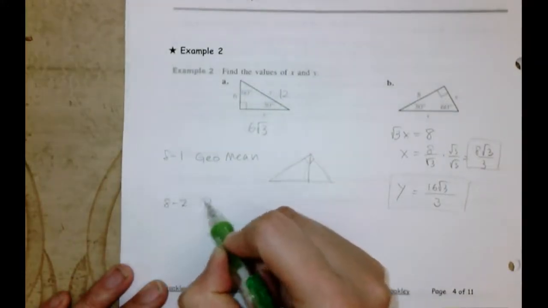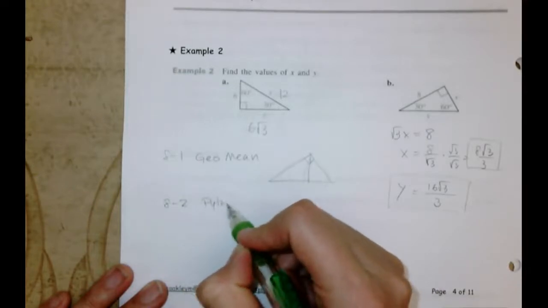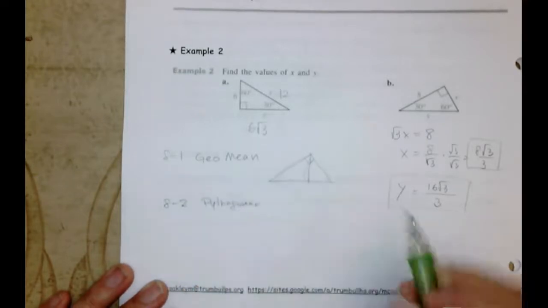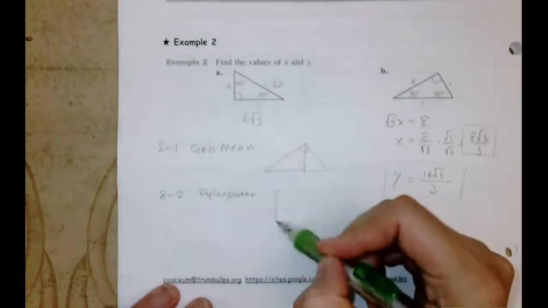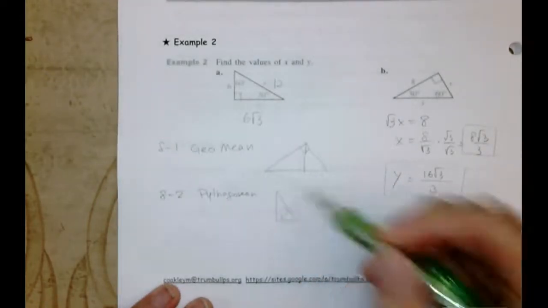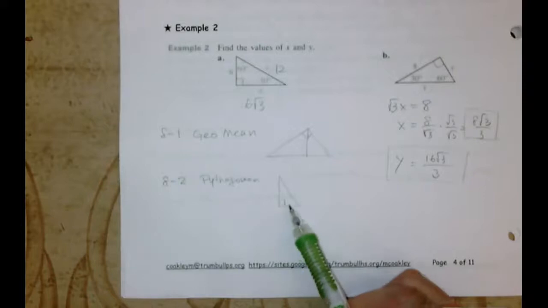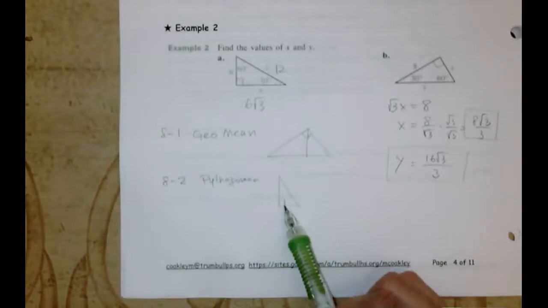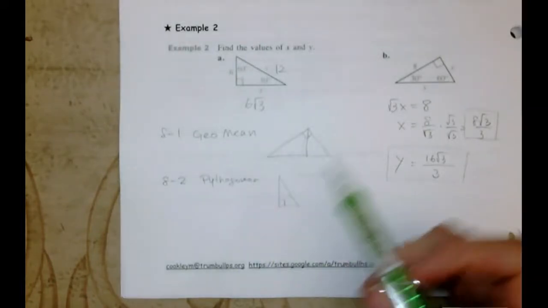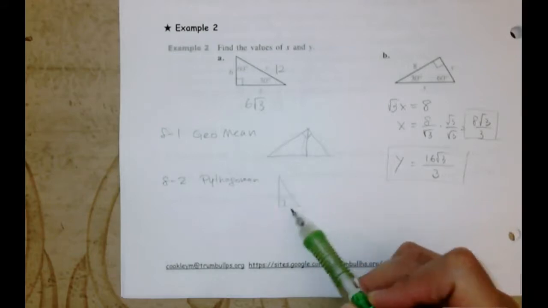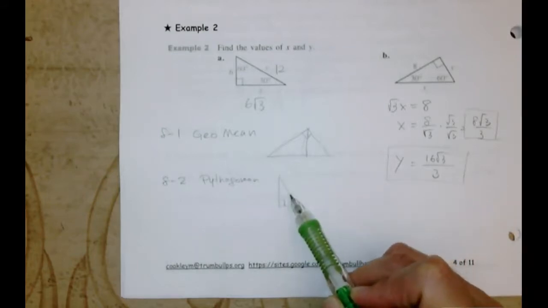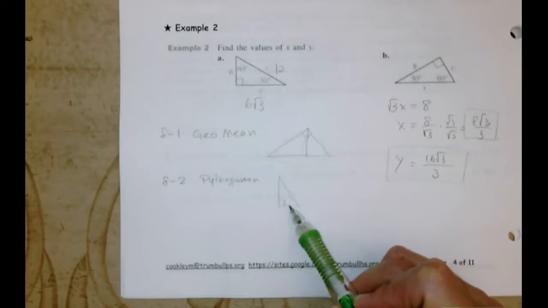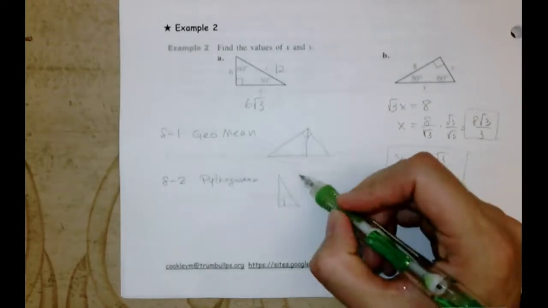8.2 was the Pythagorean theorem. This one is when you have a right triangle, right? So this is a right triangle, so it has one right angle. And for you to use Pythagorean, you need to know 2 sides, either this and this, then you can find this, and so forth. You are missing only one leg length.